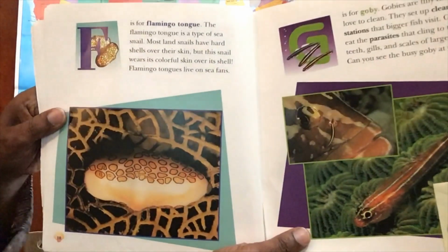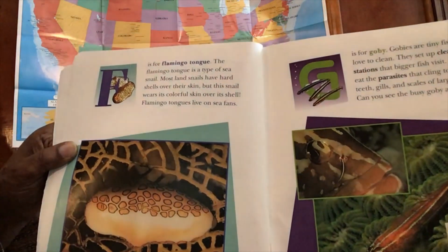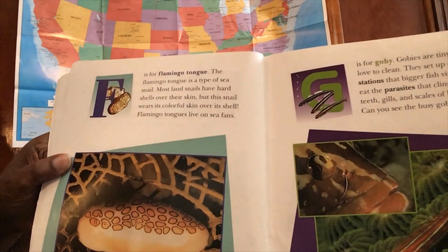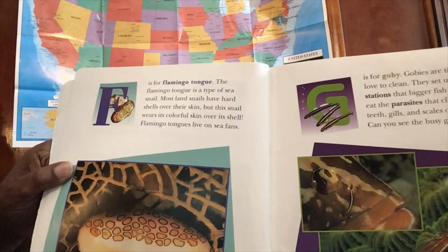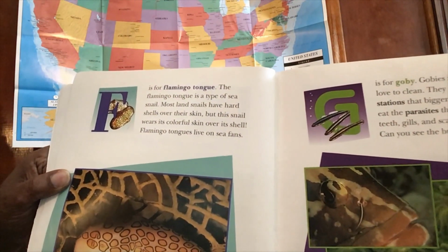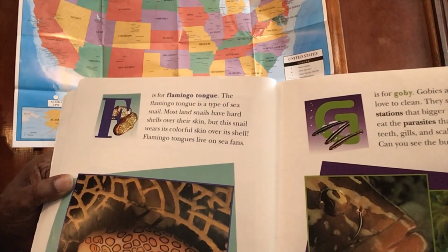Move this over so you can see. F is for flamingo tongue. The flamingo tongue is a type of sea snail. Most land snails have hard shells over their skin, but this snail wears its colorful skin over its shell. Flamingo tongues live on sea fans.